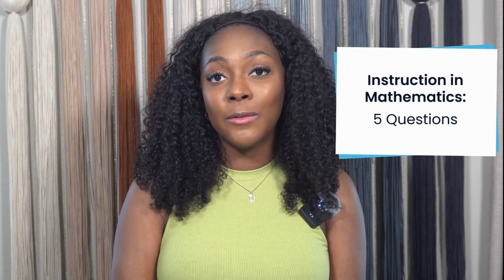The third area, algebra, measurement, geometry, and data, includes about 17 questions. This section covers algebraic concepts, geometric principles, and data analysis. The fourth area, instruction in mathematics, contains roughly 5 questions and focuses on effective teaching strategies for mathematics.